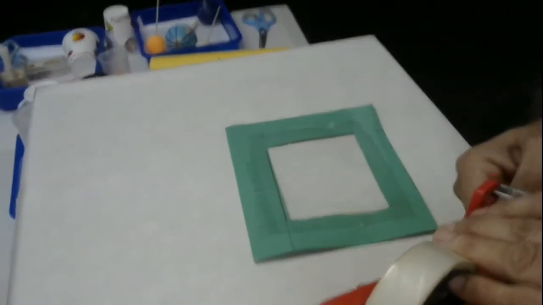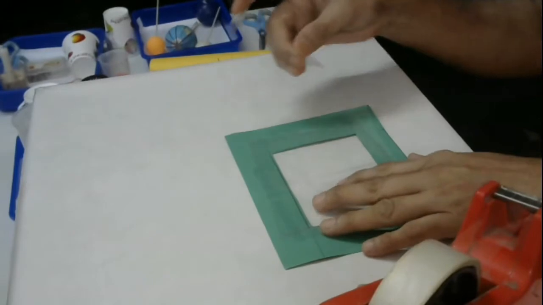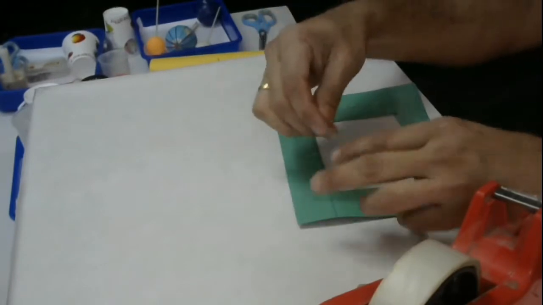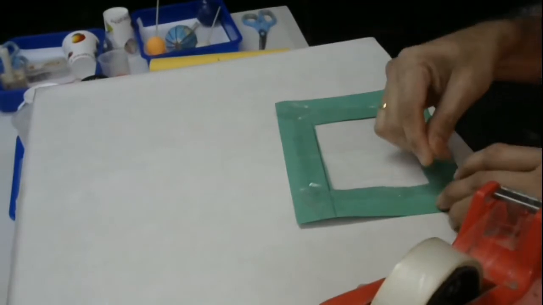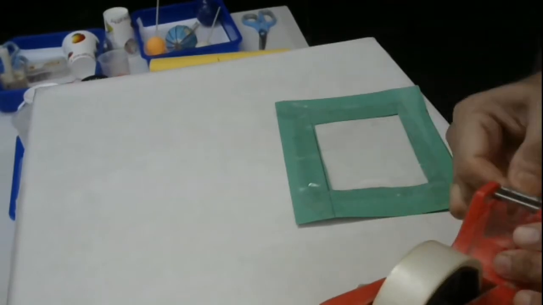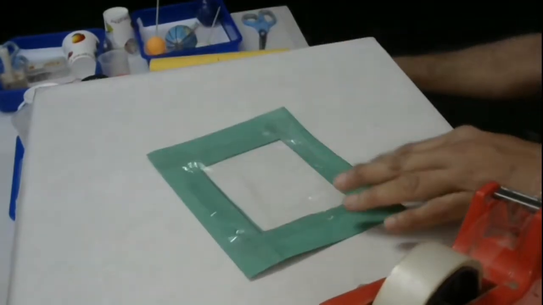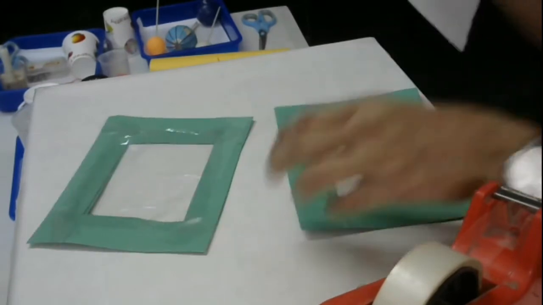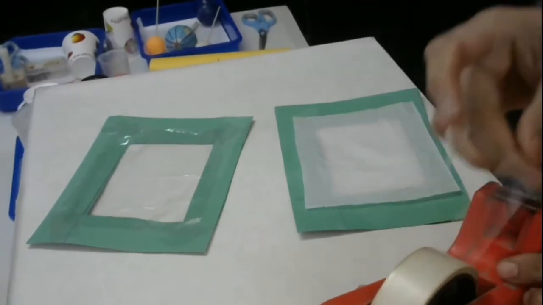So already I made a window cut in a paper. A window is there like this, and I am attaching some of the paper here. In the same way I am using another window to attach the other paper, the oil paper, or what we call tracing paper.